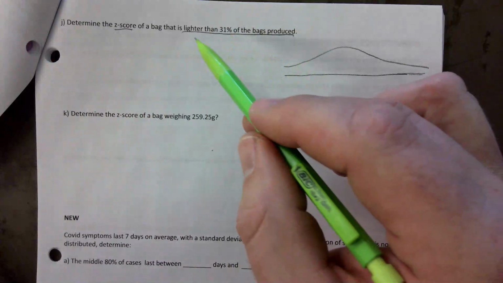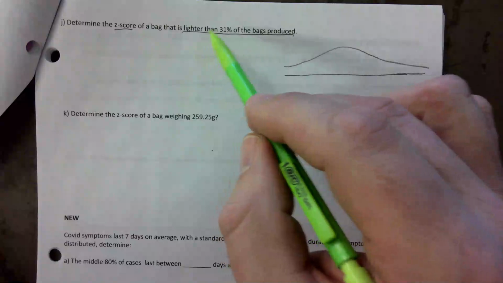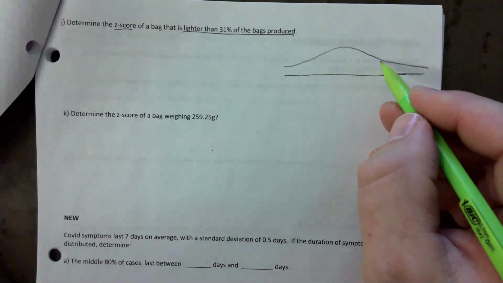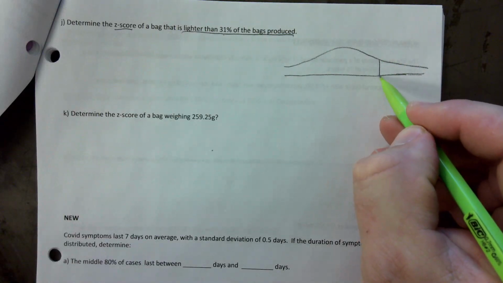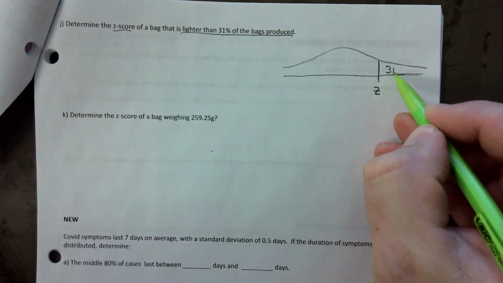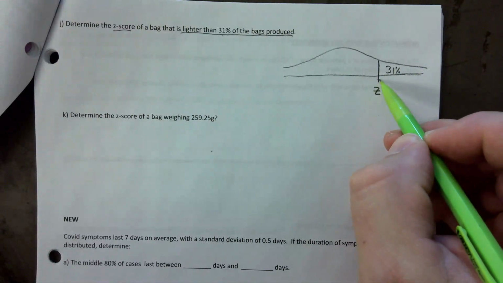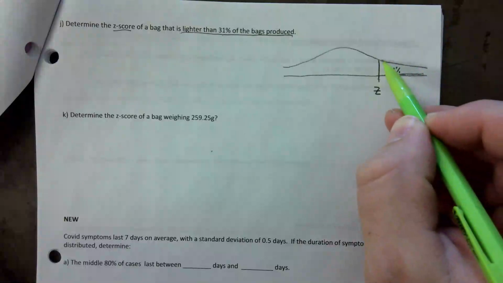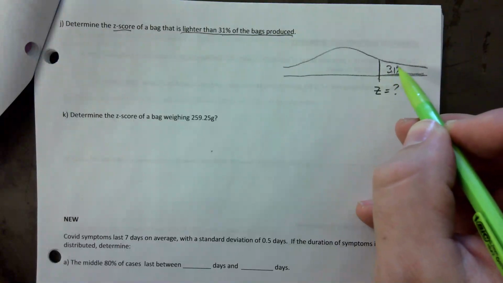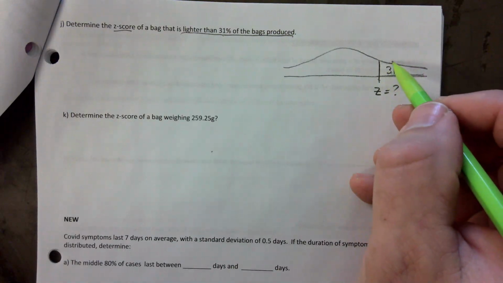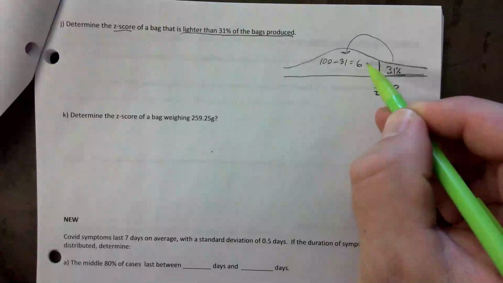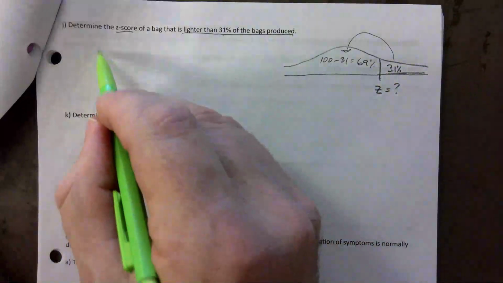Lighter than 31%. So this bag with this z-score is lighter than 31% of the bags produced. So you want this z-score right here, because this one is lighter than 31% of the bags produced. That's why it's actually giving you the right side in this case. And we're going to figure out the left side. 69%. So inverse norm.